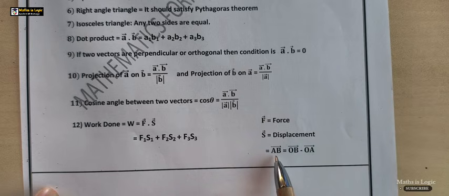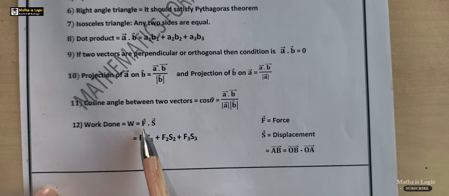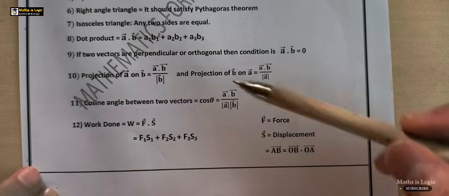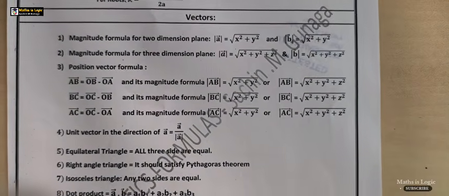Displacement is given by the formula AB vector, and we know the AB vector formula is OB vector minus OA vector. Therefore, this is the dot product. Therefore, the F vector dot S vector formula becomes F1 S1 plus F2 S2 plus F3 into S3. So these are the 12 formulas we need to remember in the unit vectors.